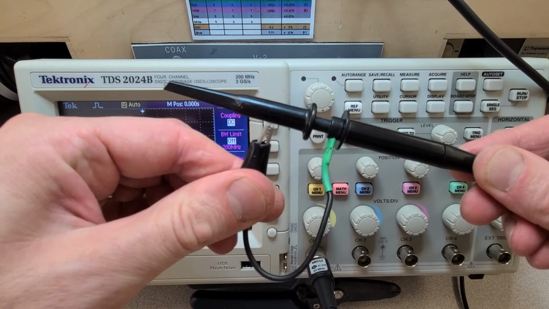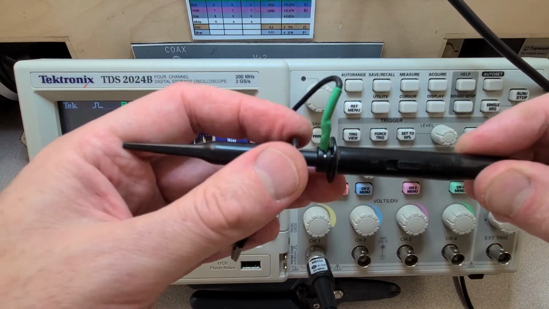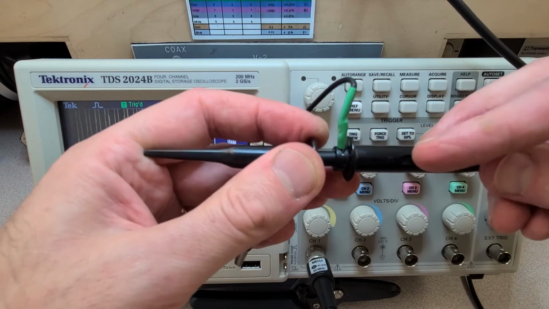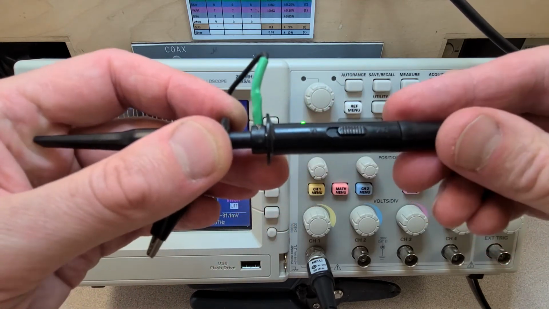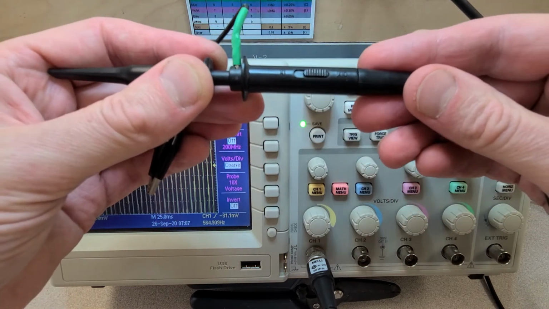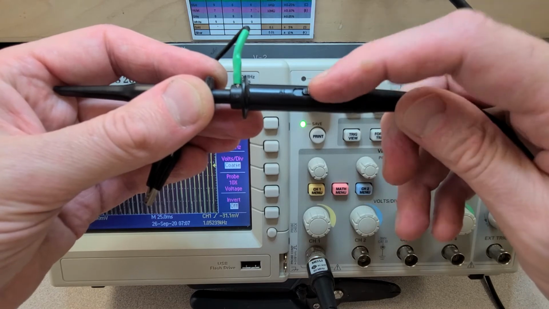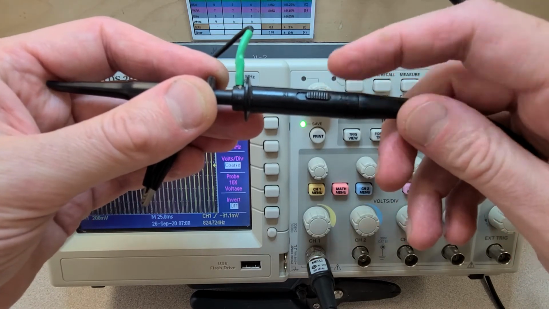Our ground is sitting right out here, and we can connect that to ground. And you'll notice that this one also has a little dial, a little slider right on here that gives us a choice of X1 or X10. A little harder to see, but you can see that right on there. And we're in the X10 position.